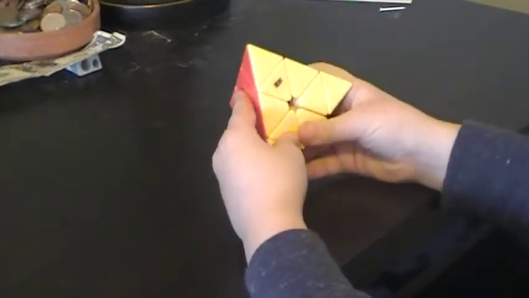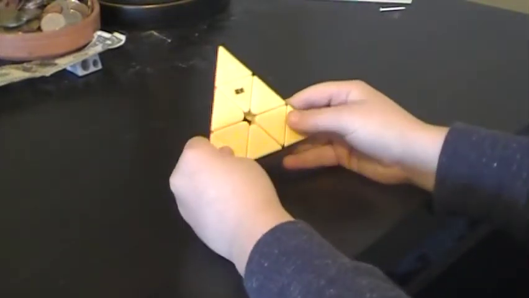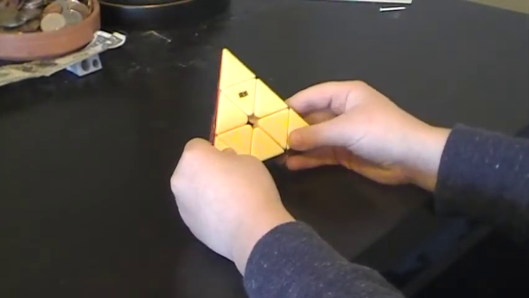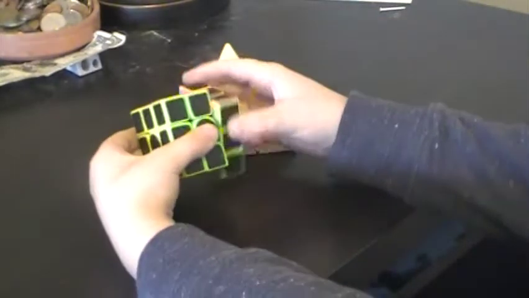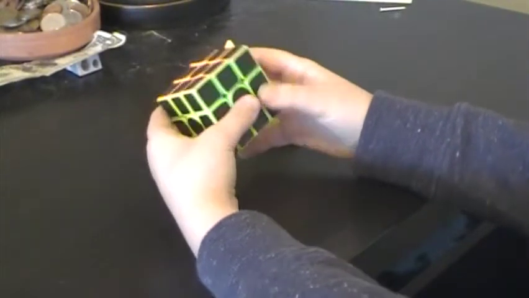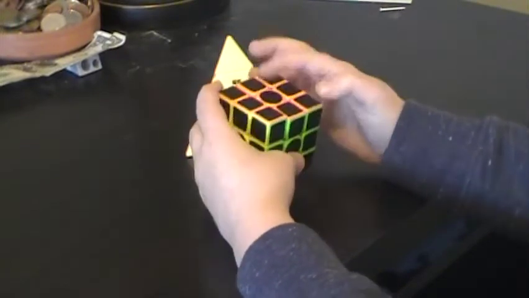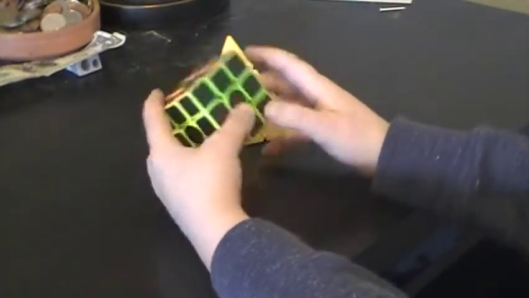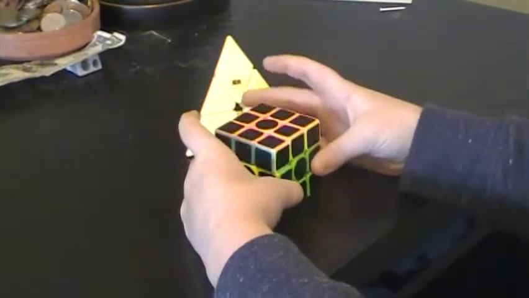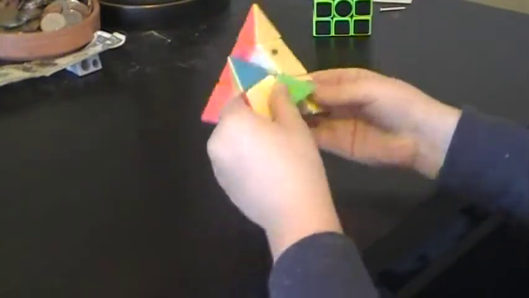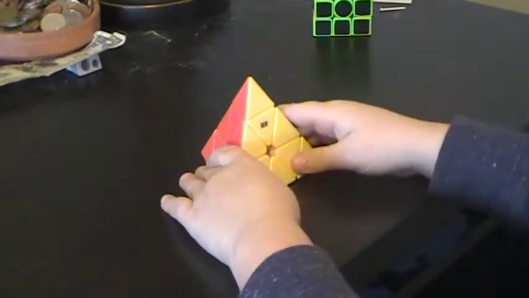On a regular 3x3, the notation for this would be R because it's on the right, this would be L because on the left, this would be U because up, this would be D because of down, this would be F for front, this would be B for back. Yeah, so that's 3x3. But we're not looking at that. Today, we're looking at pyraminx. So there is no names of the sides actually, so don't pay attention to that.